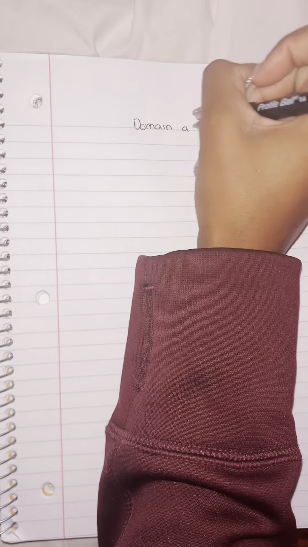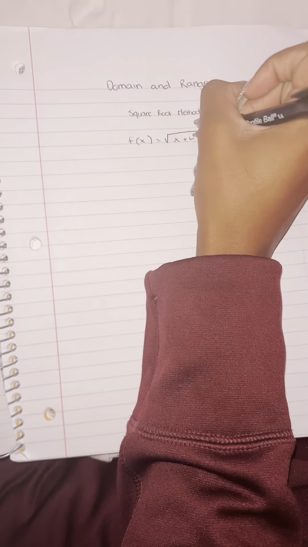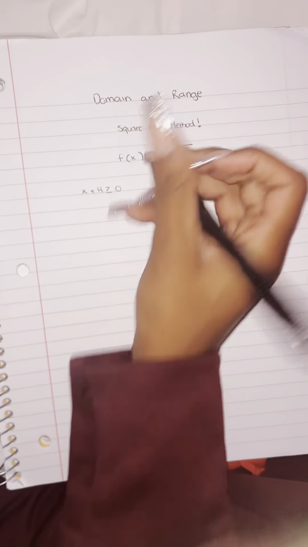Okay, hey guys, today we are going to be talking about domain and range, specifically using the square root method. This is the equation that we're going to be using today, fairly simple. Start off by writing the equation out like this.